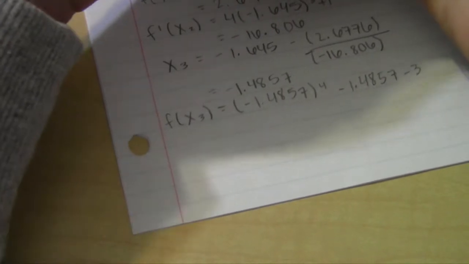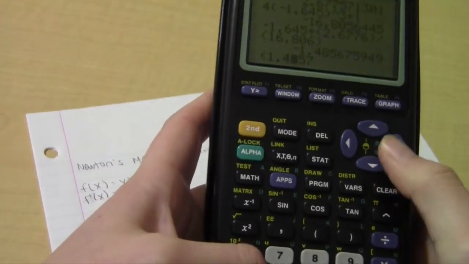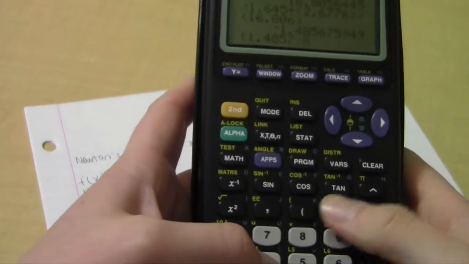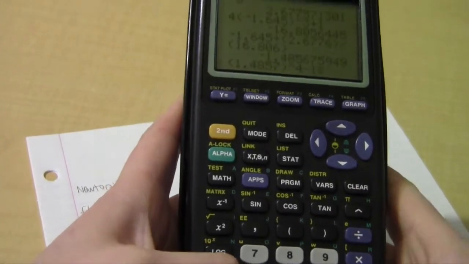Alright, into the calculator that goes. Oh, I made a mistake here. 1.4857 to the fourth.